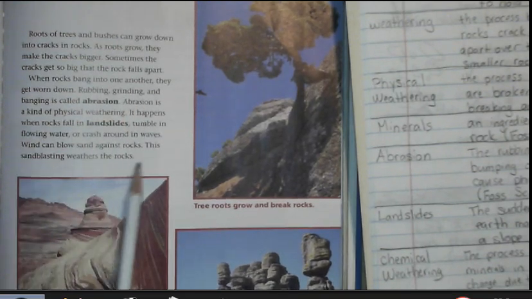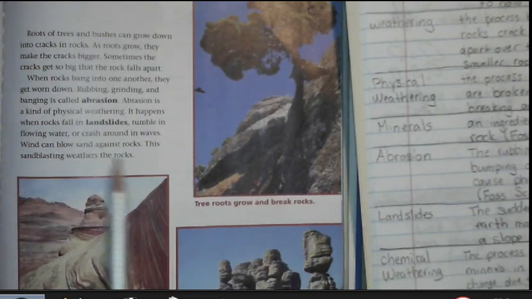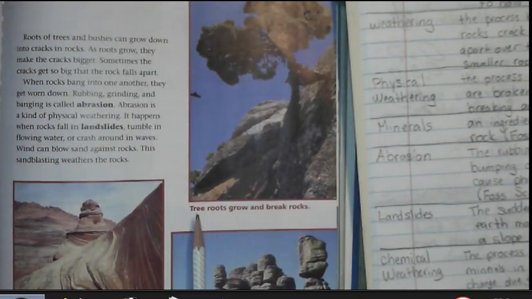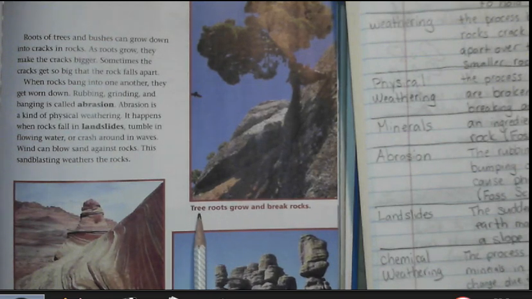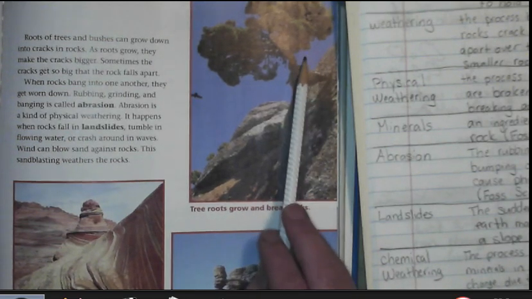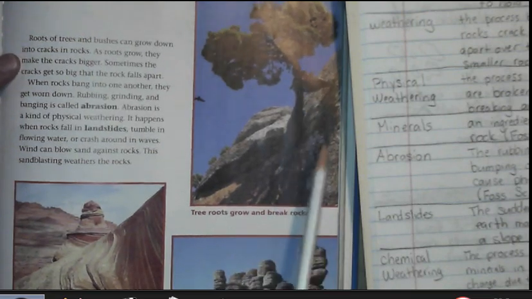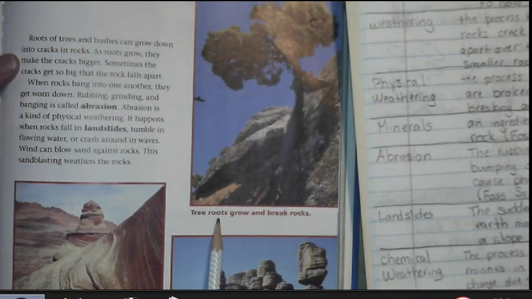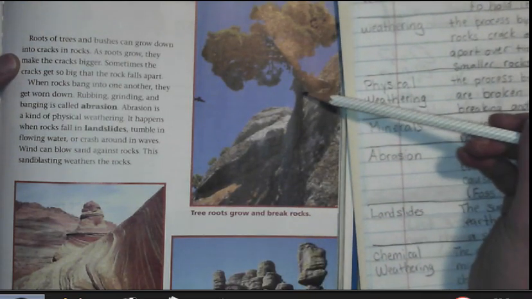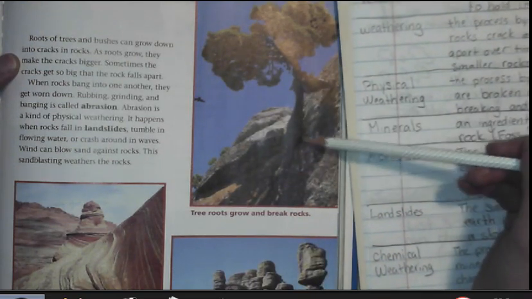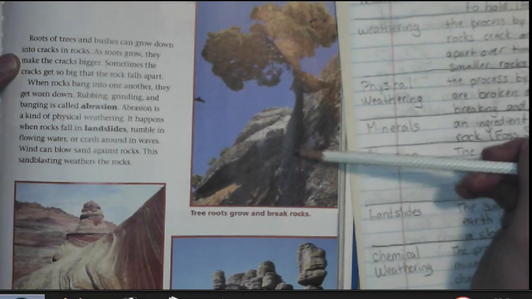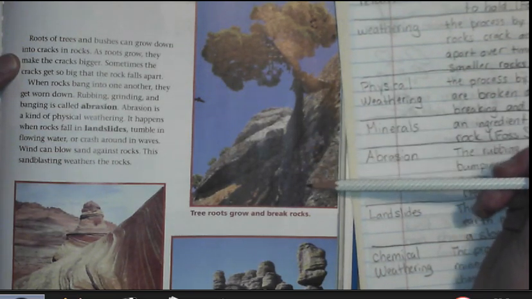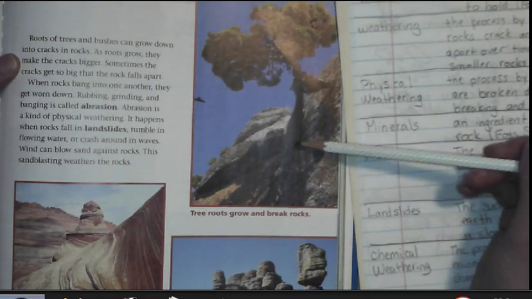So now I'm getting some more pictures in my head, and there's more pictures included for the author, or that the author gave us to help our understanding. So here is a picture of this first paragraph here, where the caption says, "Tree roots grow and break rocks." You can see that the tree has grown down and is continuing, the tree has grown up. The roots continue to dig deeper down in between the cracks and are breaking those rocks apart.